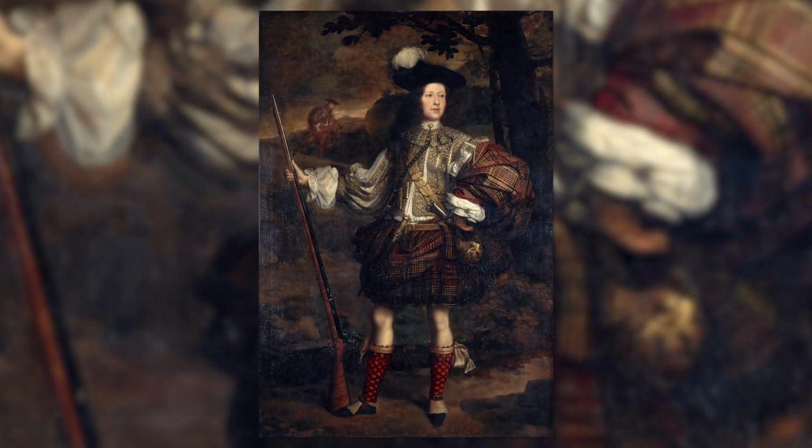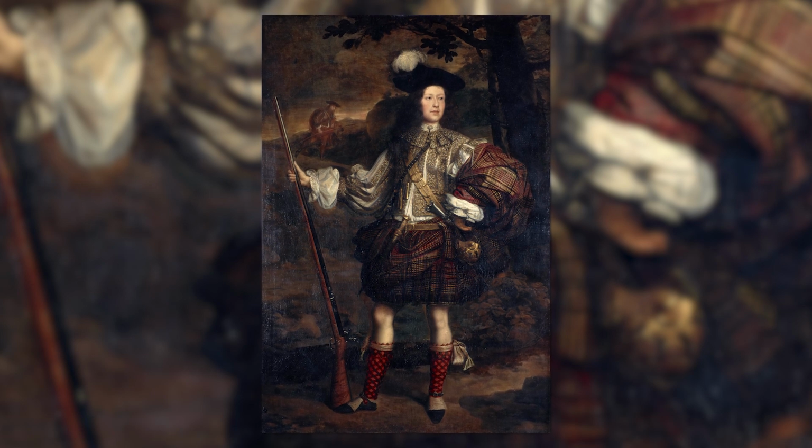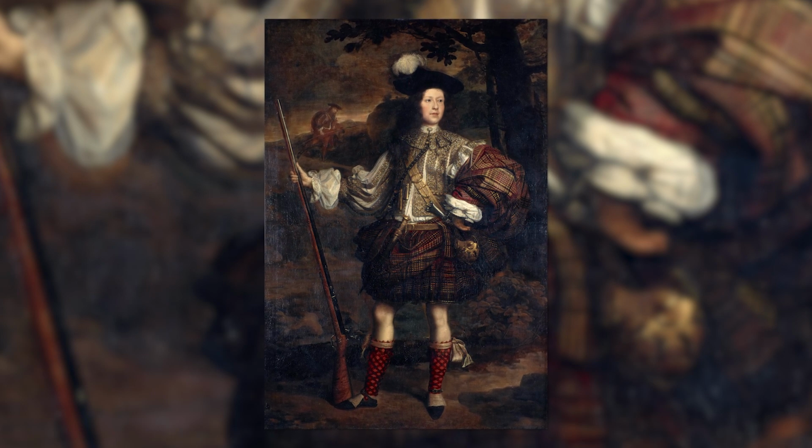Yep. I think Adam has a photo. Oh, look at that. He is Johnny on the spot, or he's Lord Mungo Murray on the spot. So this is the painting I'm referring to here.